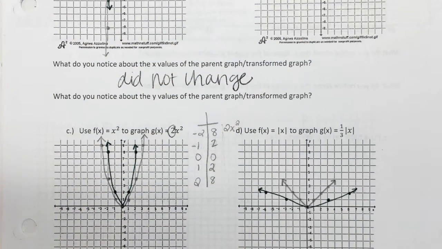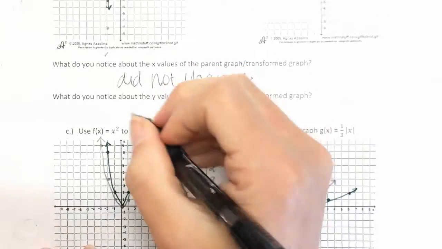The y values, did they change? Yes. Good.